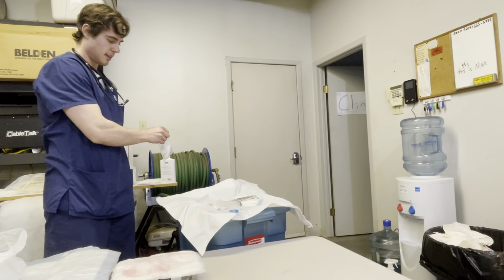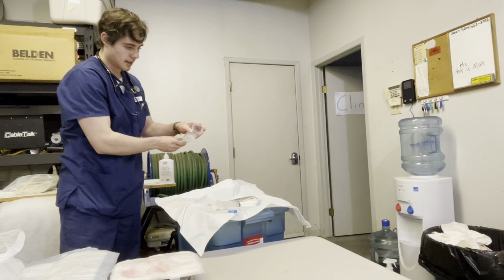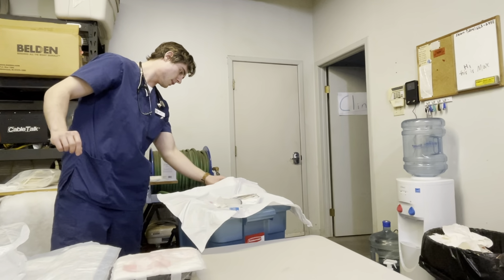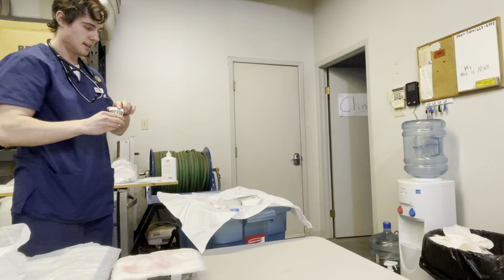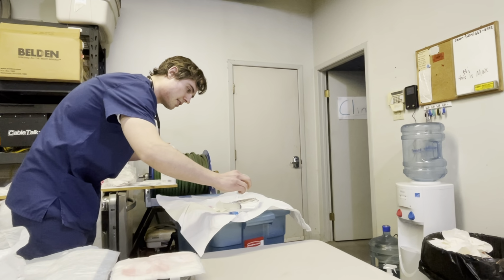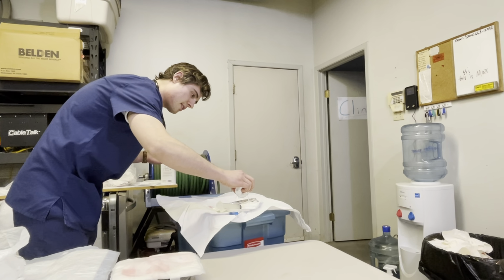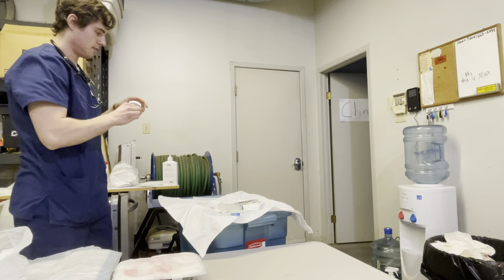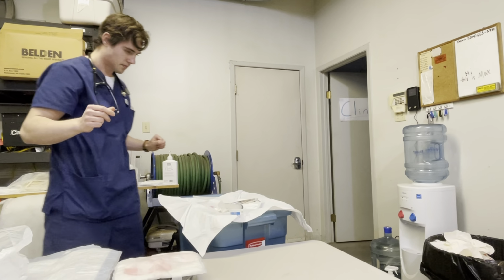I've got my packing gauze here, my acrylics. Open that up and we're going to let that drop onto our field. And then I'm going to add my sterile normal saline, making sure not to spill anything. And we'll set that aside.